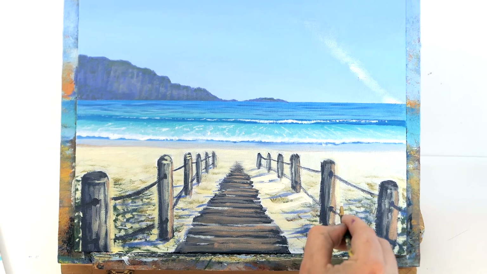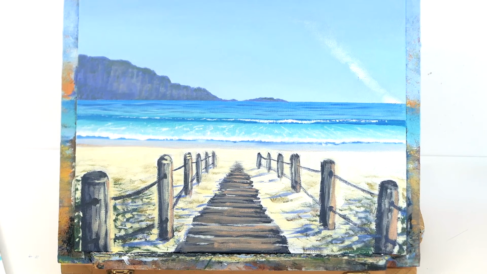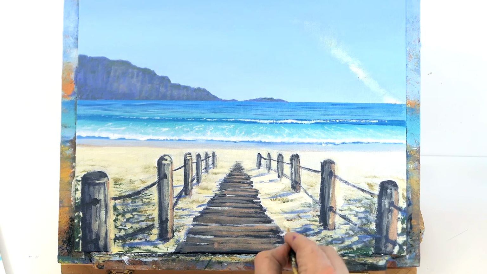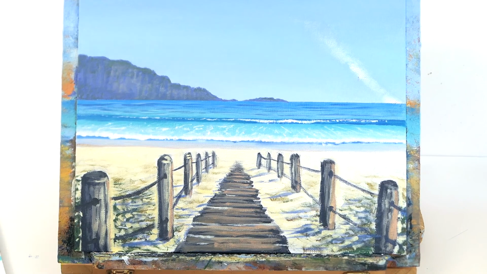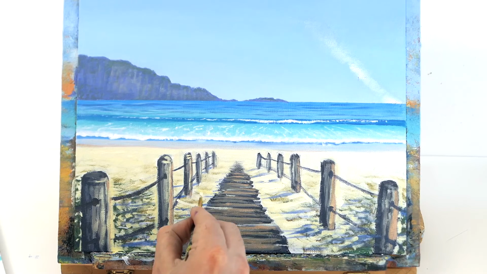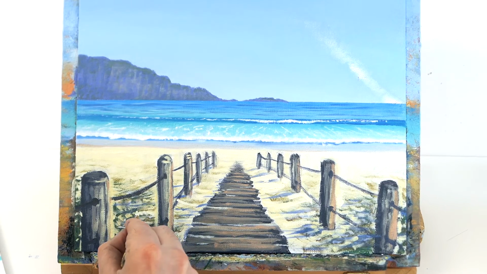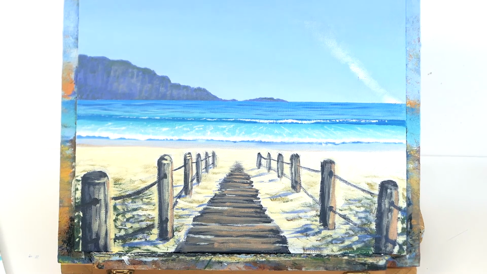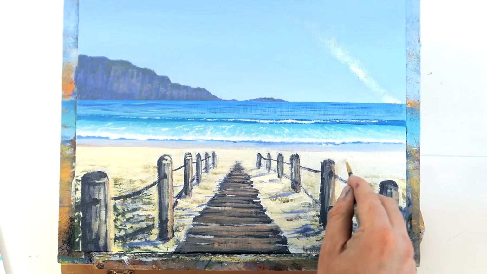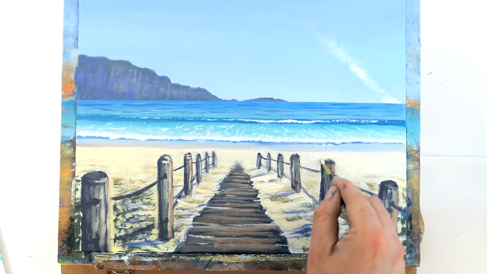So you can use pure titanium white and just go over areas of your beach. You can add a tiny dot of cad yellow. I just want to have some areas that are really in the sunlight. Just here.